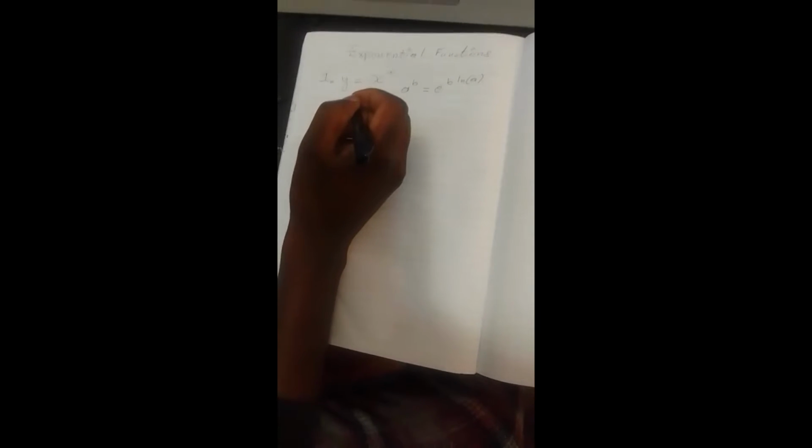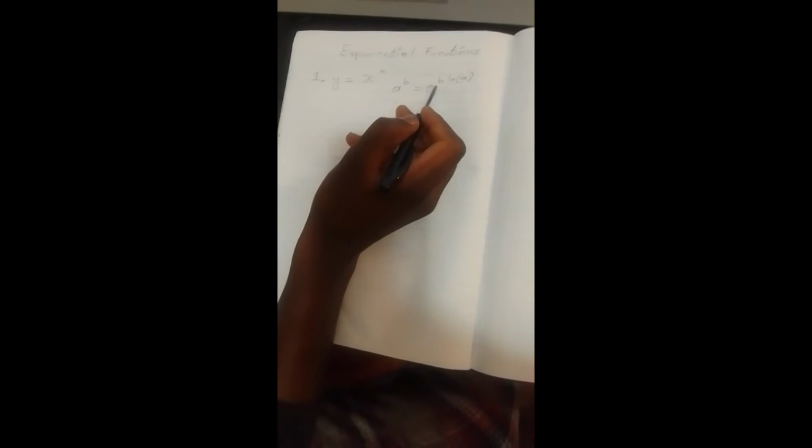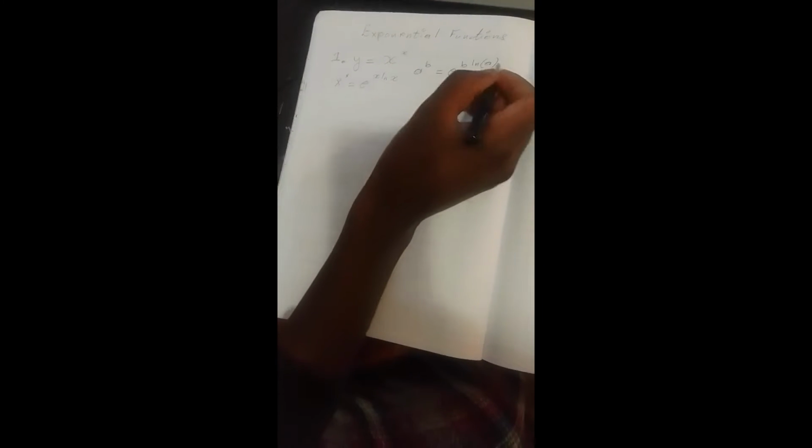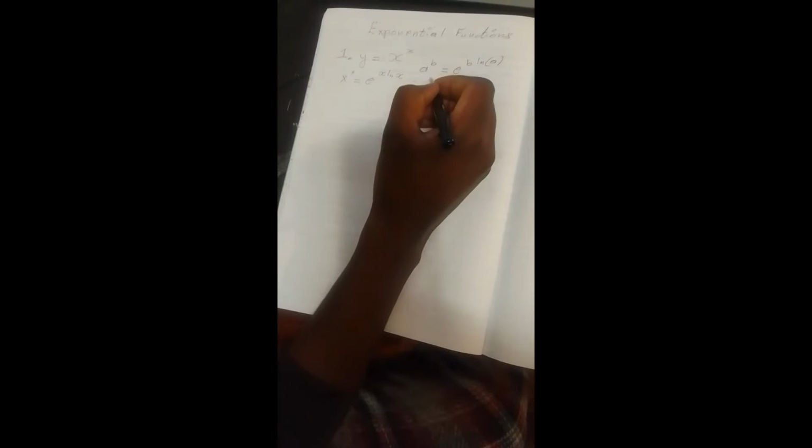If you want to find y prime of this, you have to first change it into this form. So now we have x to the power x is equal to e to the power x ln x. We've used this property to change this into this form.